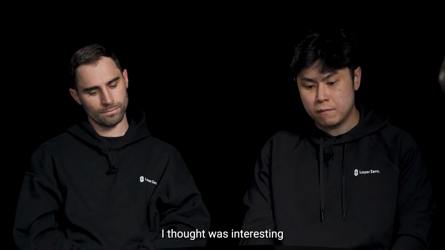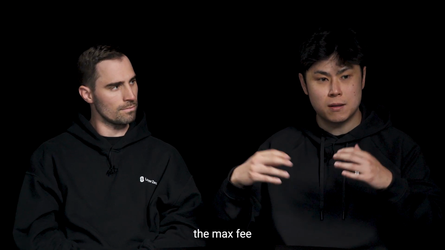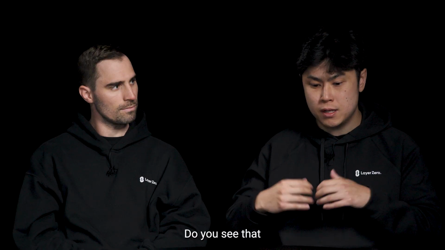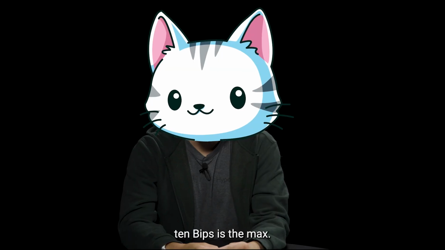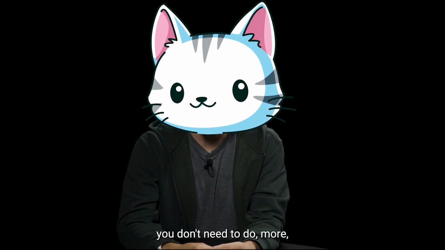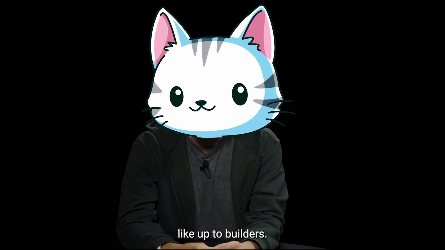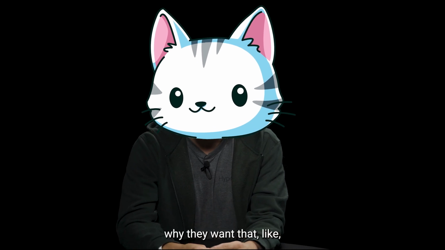Gotcha. One thing I thought was interesting about builder codes is that 10 bips is hard coded in as the max fee that a builder can take. Do you see that as being static in perpetuity or dynamic over time? Right now, 10 bips is the max. It's a lot, so most of the time they don't need to do more, but it's also up to builders. If there's strong feedback on a reason why they want that, there's always a response to that. Gotcha. Okay.